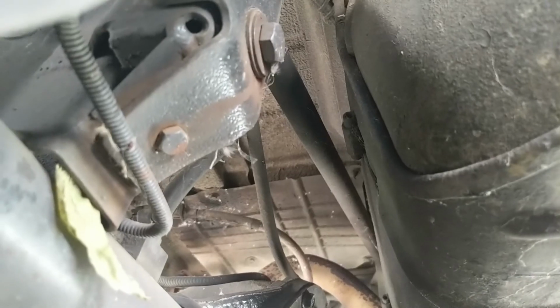And you can see the track bar spanning the distance from the axle up to the chassis. And here's a track bar on the chassis end connected to the frame, and then that goes down to the axle.